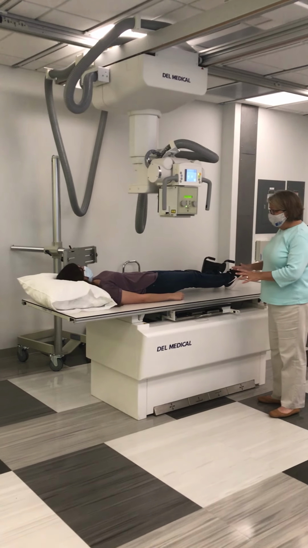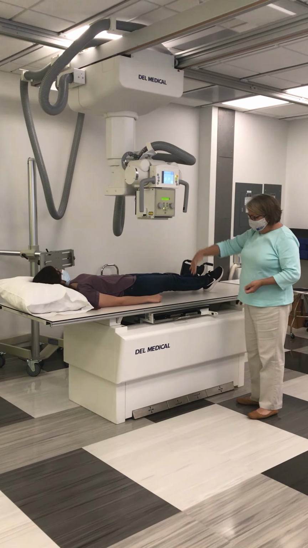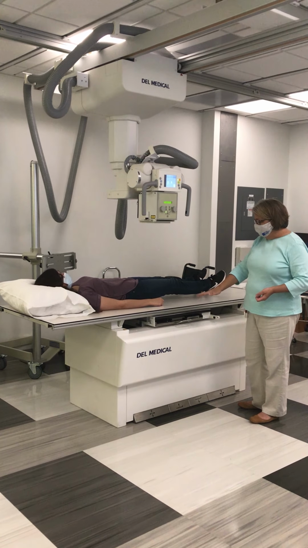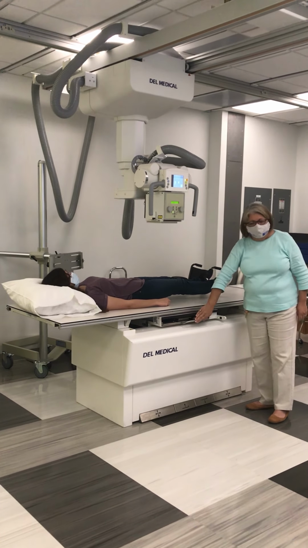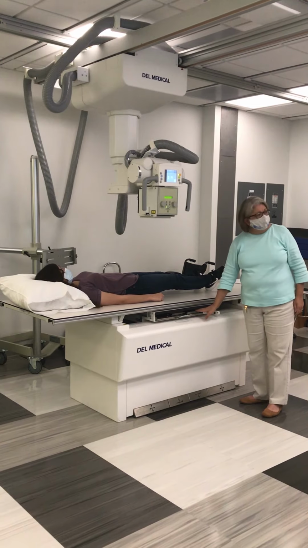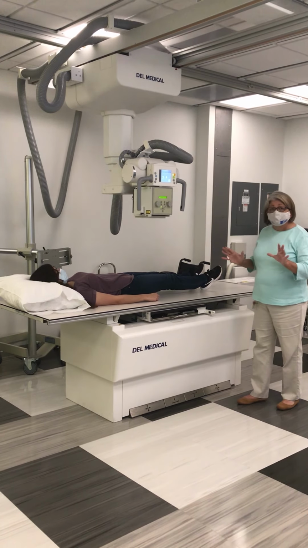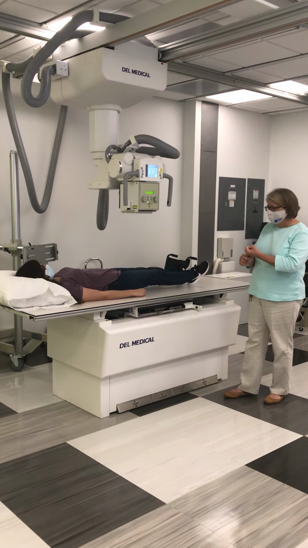Now I have my equipment set. My tube is in transverse detent. My central ray is aligned to my image receptor. My image receptor is in the Bucky tray properly. The Bucky tray is closed completely, and I have my marker on. From this point forward, all that I do is position my patient on the table correctly, and then center correctly.